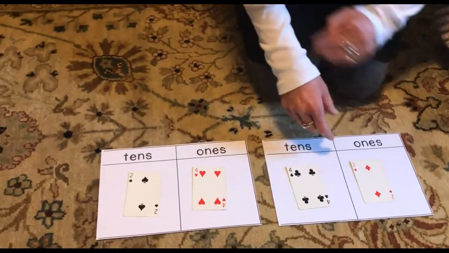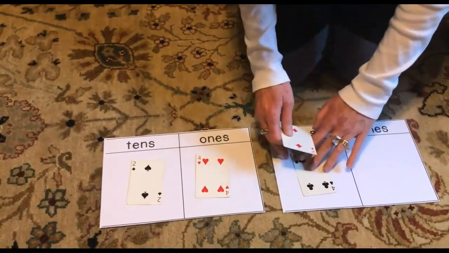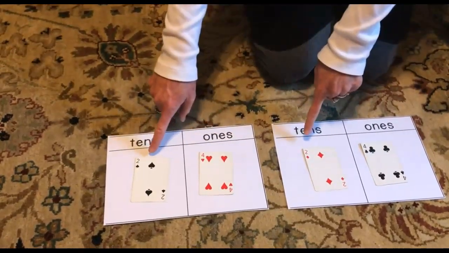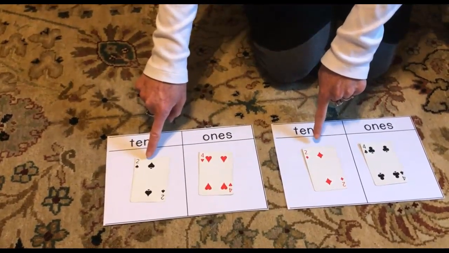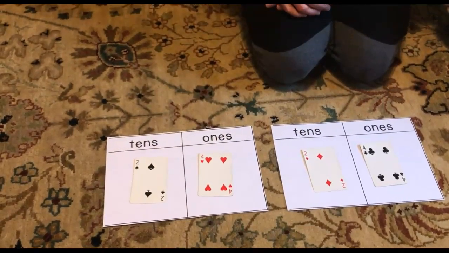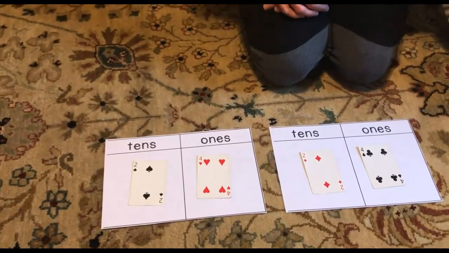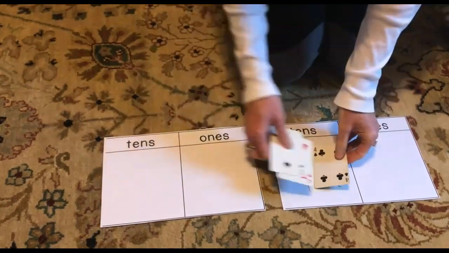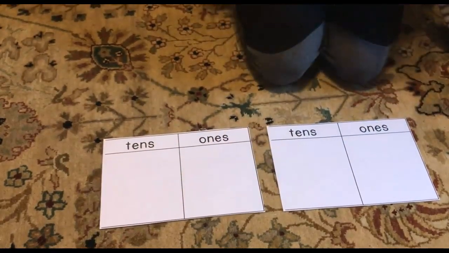Let's make them equal. How could we switch the cards to make them equal to each other? Look, now we both have 2 tens and 4 ones to make 24. 24 is equal to 24. Let's try it with different cards.